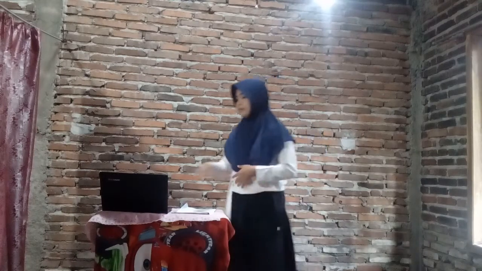Okay. The second generic structure is description. Description explains more detail from the first paragraph, or more detail from identification. So identification just introduces the figures, description is more detailed than identification. Next.